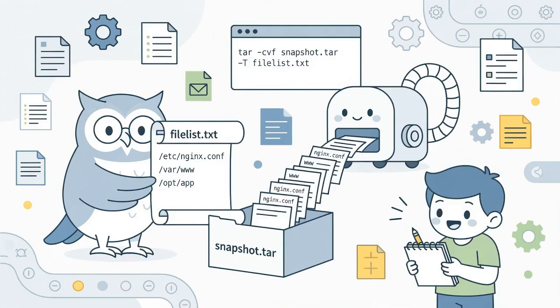The -T flag reads file names from a file, turning tar into a scripted bulk archiver. Drop a list of paths into a text file, point -T at it, and tar will pack exactly what you listed. Perfect for backups, snapshot selections, or any workflow where the file list is generated by another program.